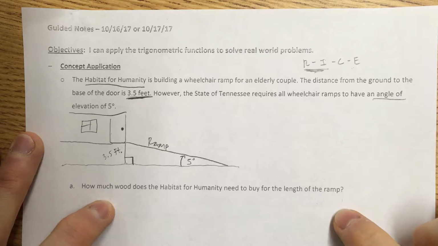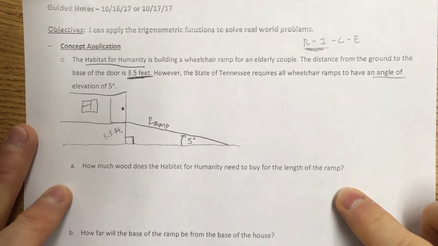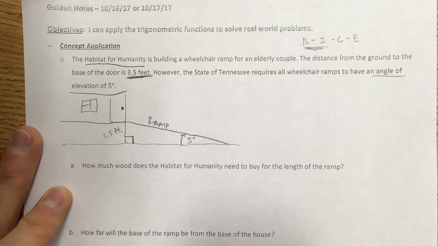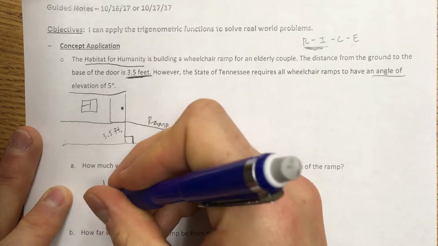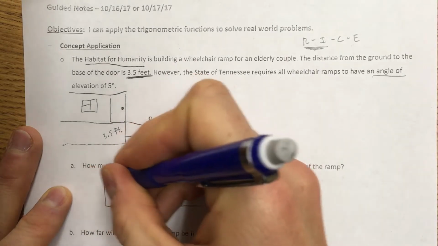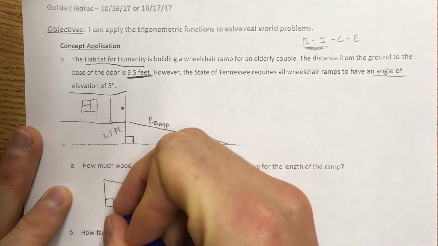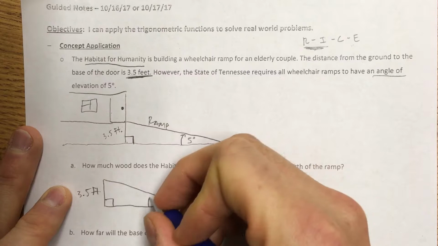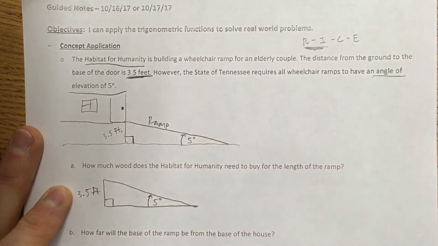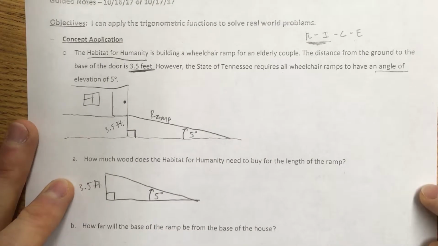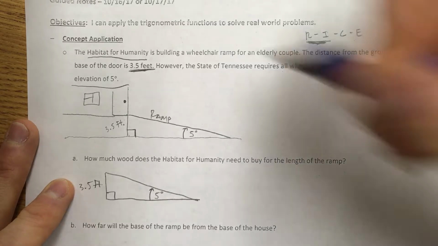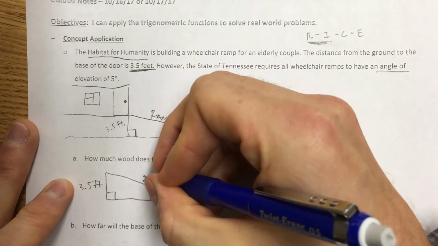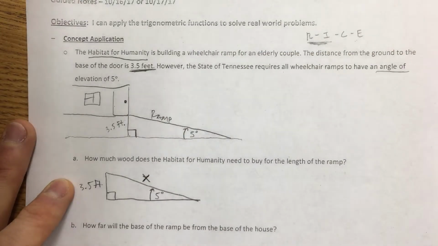In part A, they're asking how much wood Habitat for Humanity needs to buy for the length of the ramp. So I'm going to redraw the triangle. If we're talking about how much they need for the length of the ramp, this is our ramp here, so this is going to be our x. We're solving for x here.